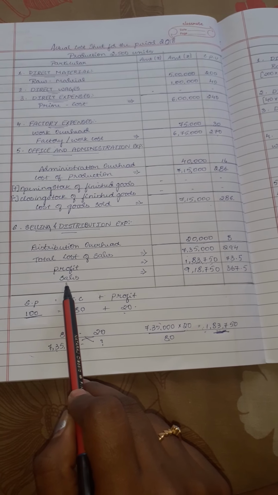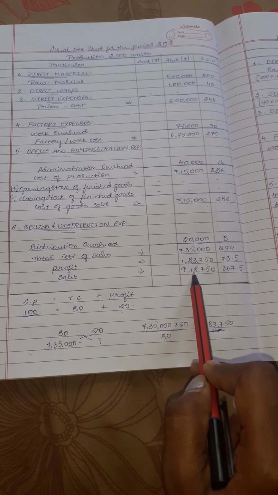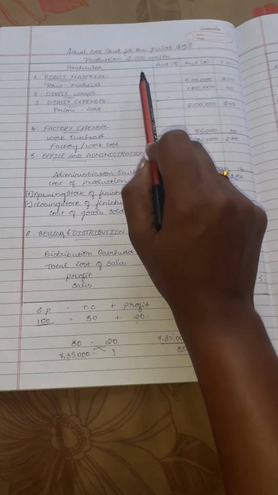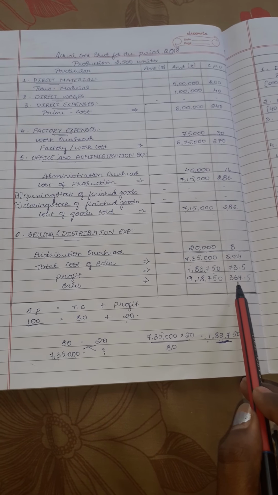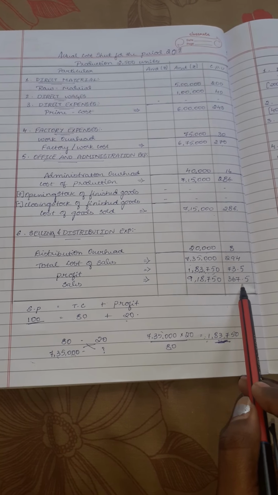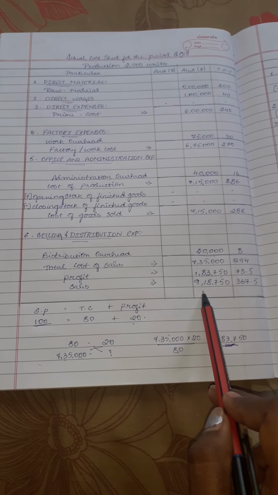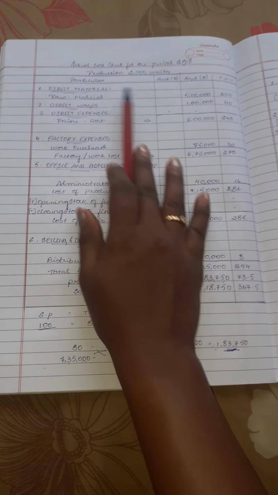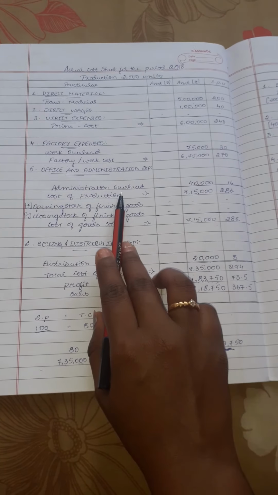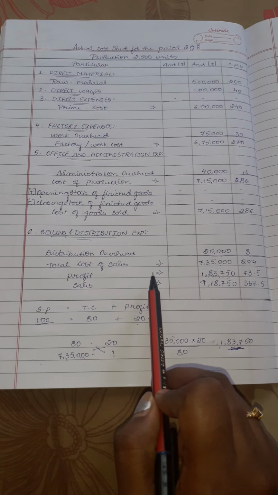So sales per unit will be 367.5. By adding total cost of sales and profit, the actual sales of 2018 is 9,18,750. So this is the complete proforma of the actual cost sheet of 2018.